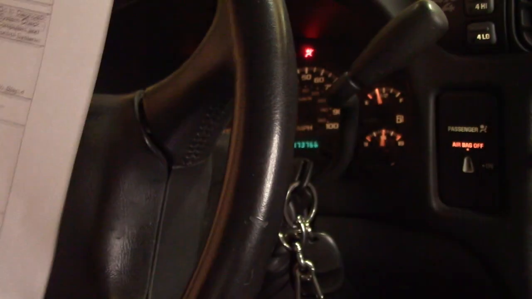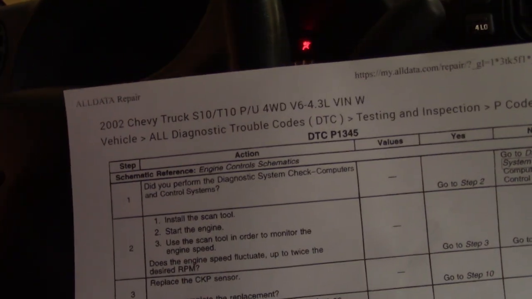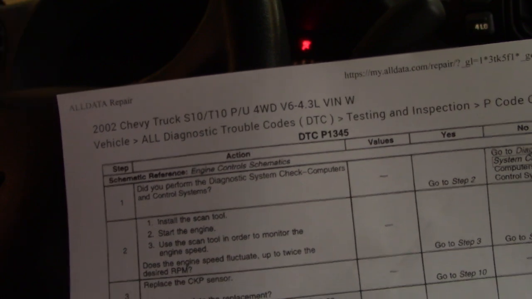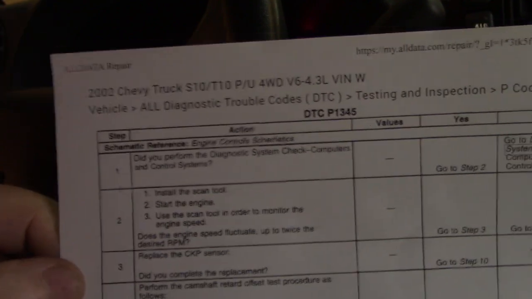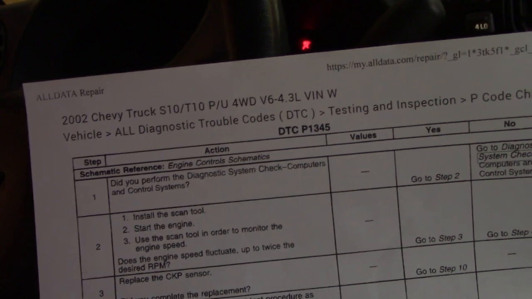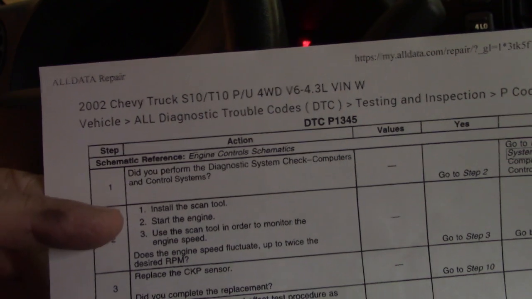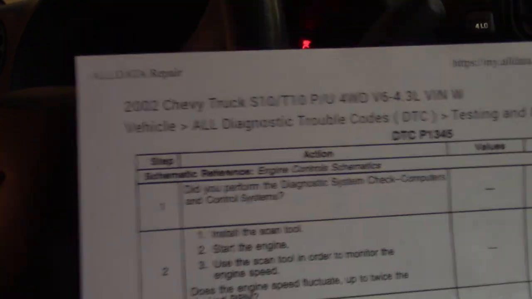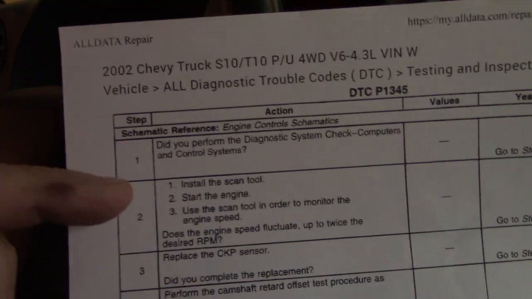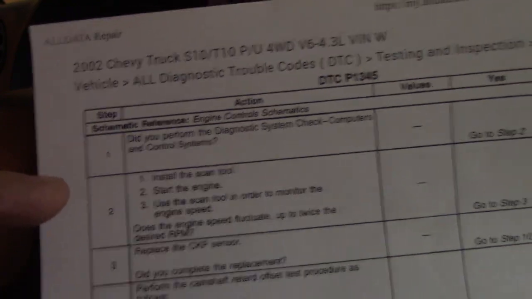And before we do any of the diagnostics, I went to ALLDATA and looked up the process for troubleshooting the P1345 code on this vehicle. As I said, I'm going to go through the troubleshooting tree here using the A30M.